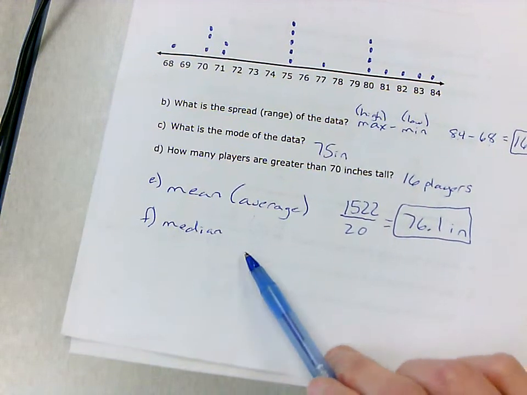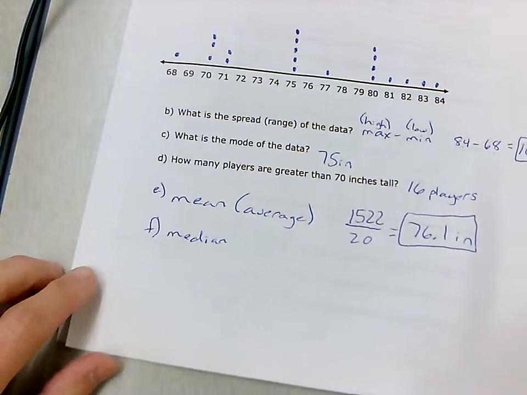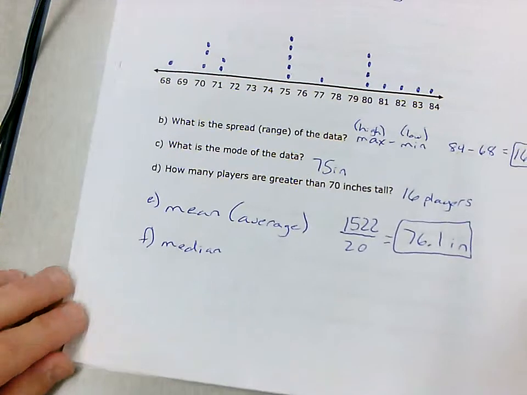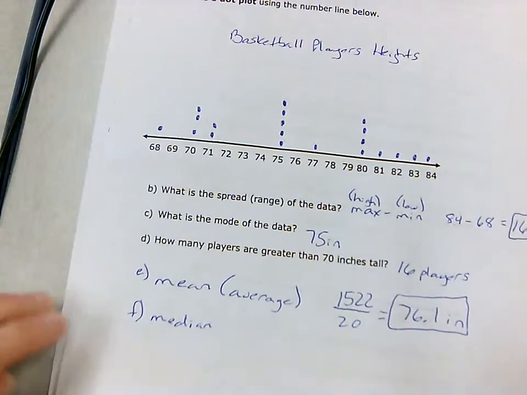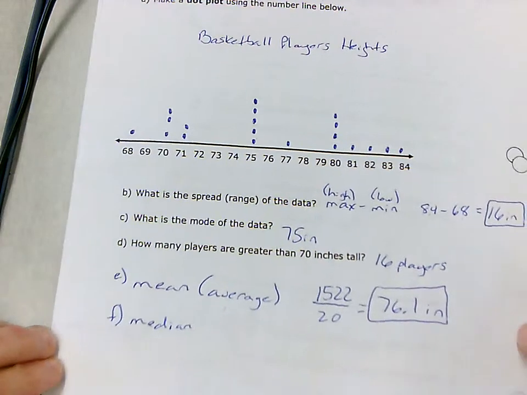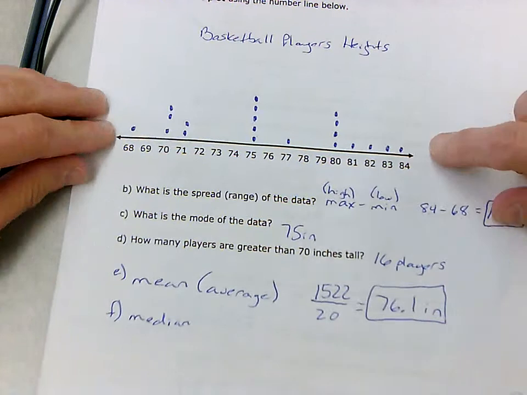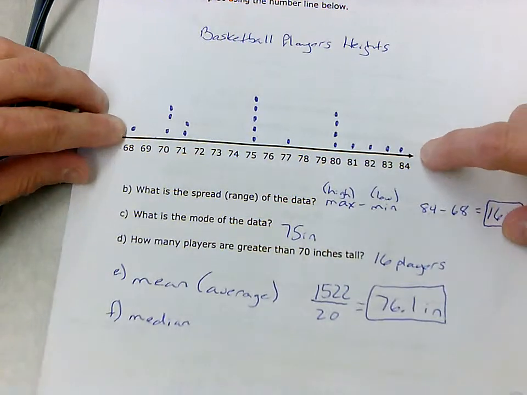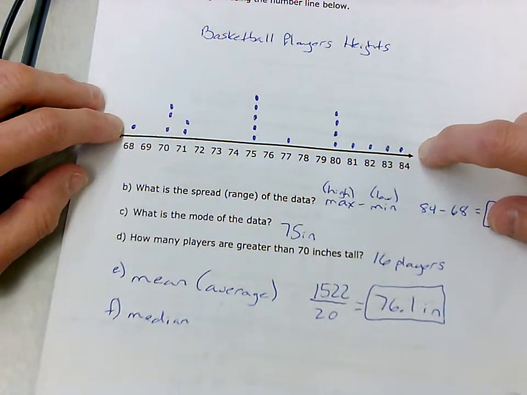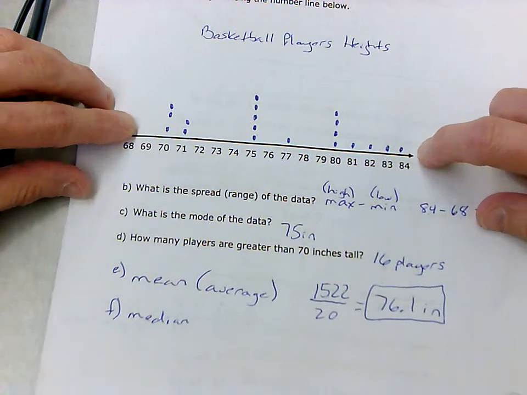Now let's do the median. So the median, remember, is the middle number. And so you're going to have to determine what that middle value is. Here's how I usually work it out on a line plot. I work from both ends. The median is the middle number. I'm going to use my fingers and approach from both sides to where that middle plotted point is going to be. Now there's 20 numbers. That's an even amount, which means we're going to have 2 middle numbers that we have to look at.